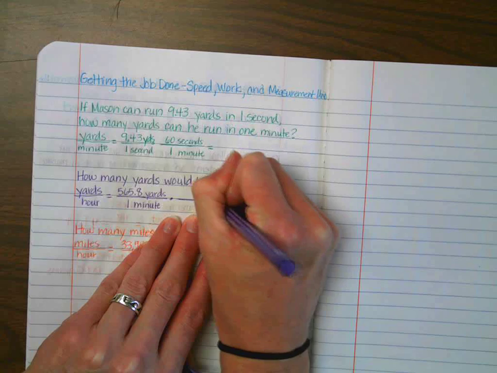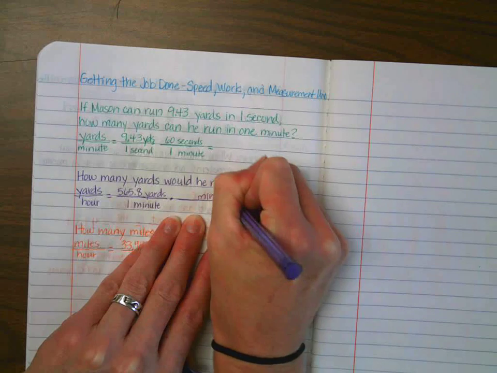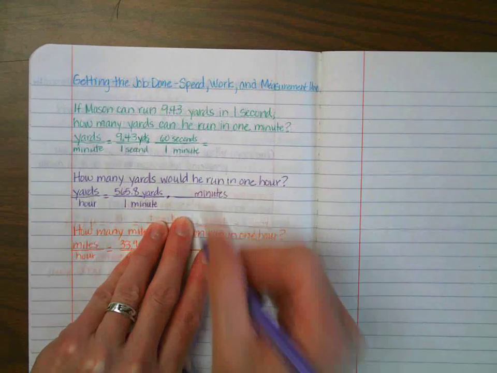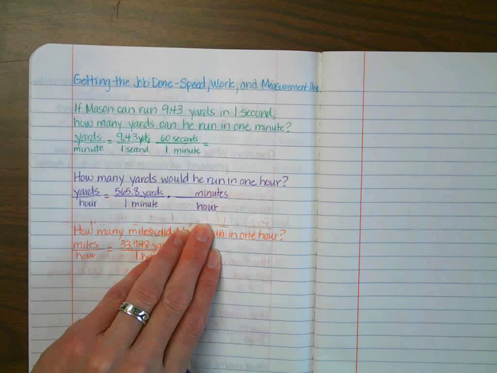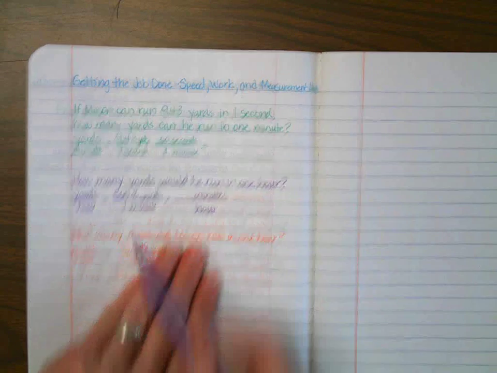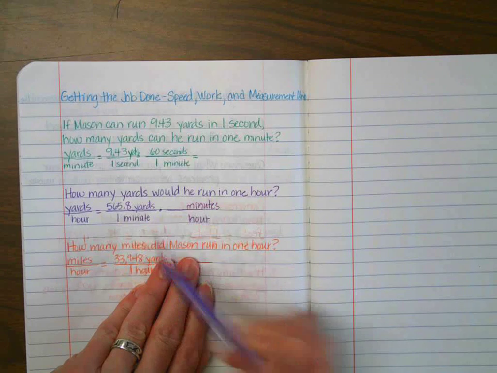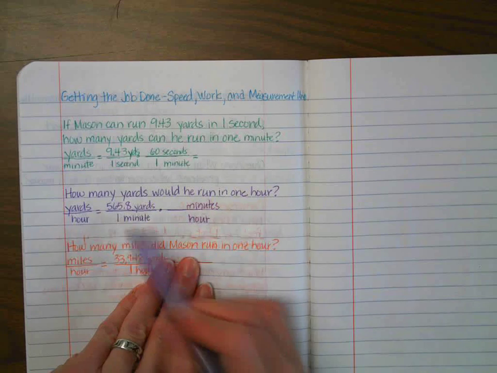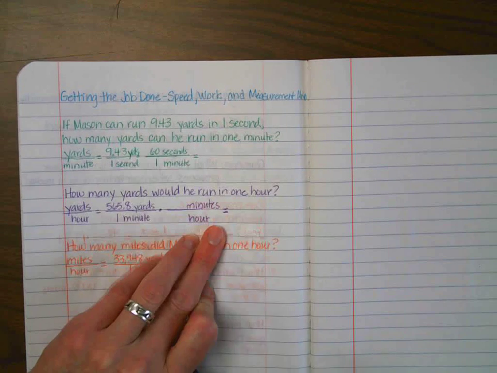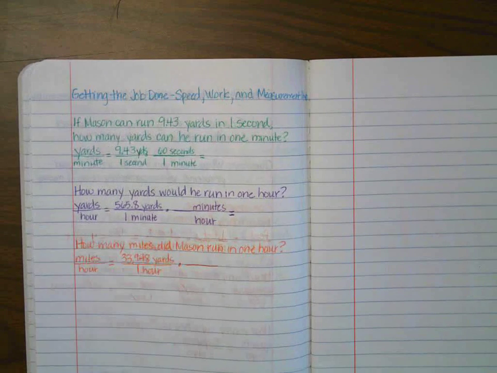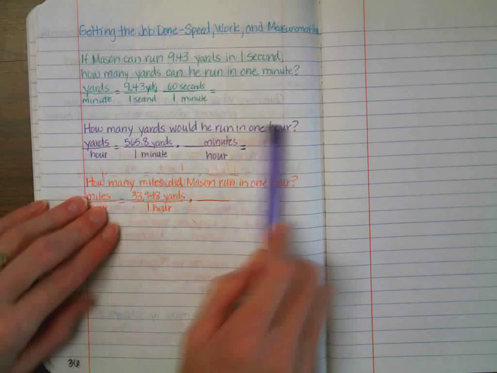So what is the unit of measure that has to go right here? If you said minutes, you are correct. So we have something minutes per something hour. Okay, does that make sense? And when you're done, you're going to simplify these minutes to minutes, and then you will end up with how many yards per hour. Okay, so that's another clue to help you be successful with this one.